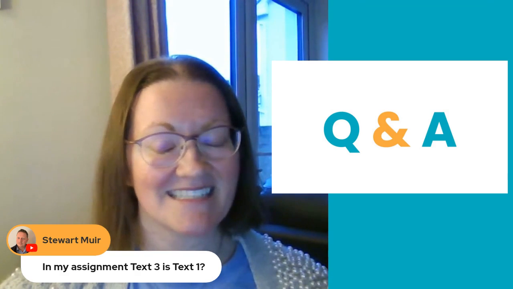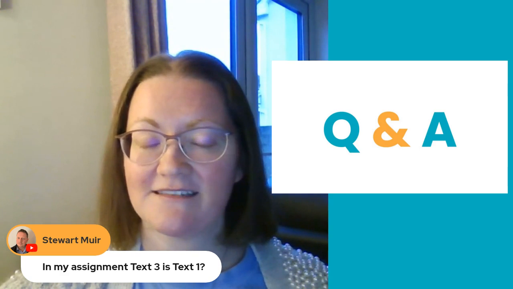Okay, Stuart, in my assignment, text 3 is text 1. Okay. So yeah, the templates are exactly the same, Stuart. It's just that the order has changed a little over time. But that's nothing to worry about. Just follow the templates. The templates are exactly the same, just that the texts are renumbered slightly. Okay, very good. So yeah, Martha, send a ticket to tutor support and we will figure it out for you.